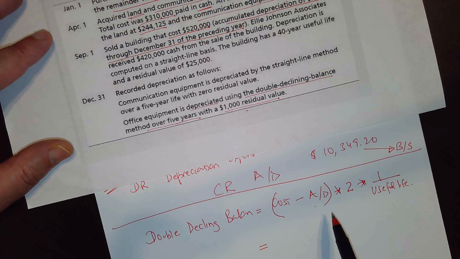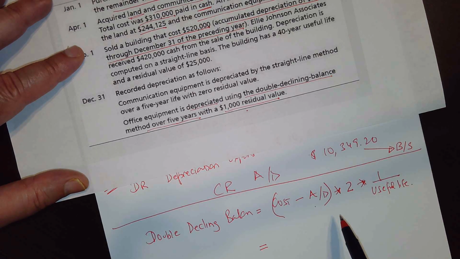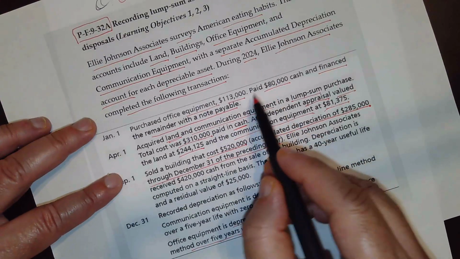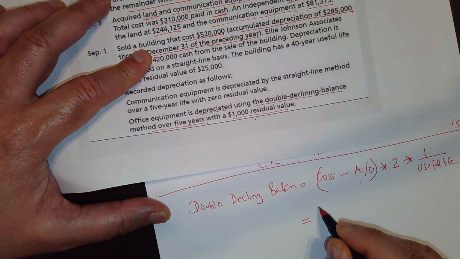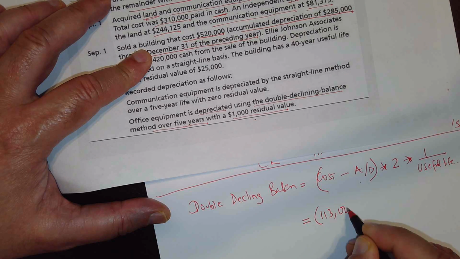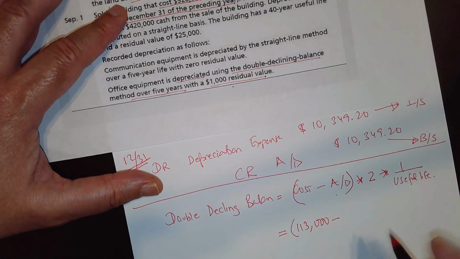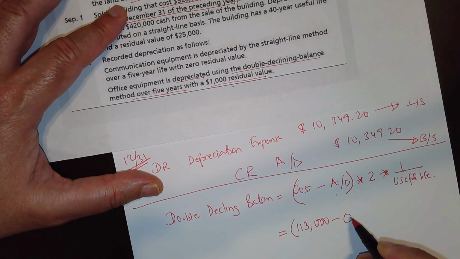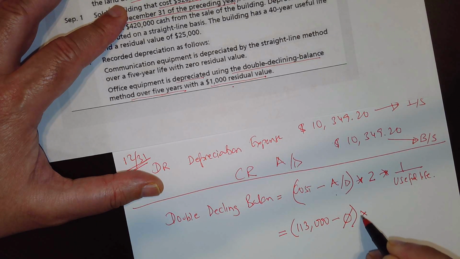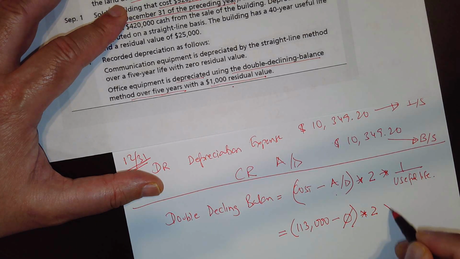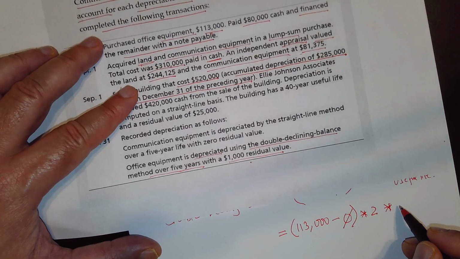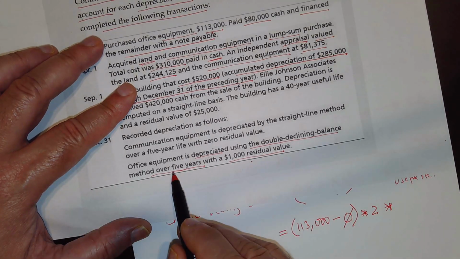All right. I am sure you have learned this. So the cost for this is $113,000. First year, we do not have an accumulated depreciation because we are doing it the first time. So it's 0, multiply by 2, multiply by 1 over useful life, and the life is 5 years.